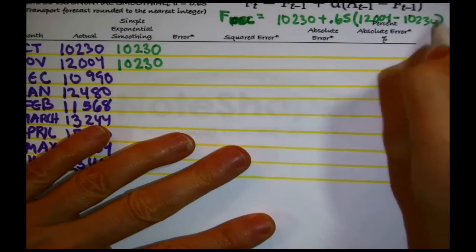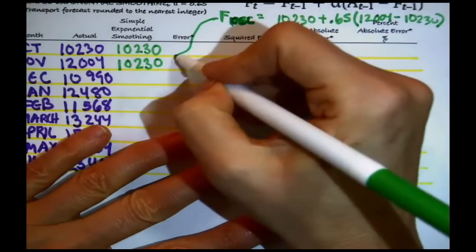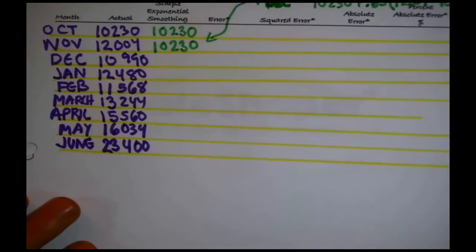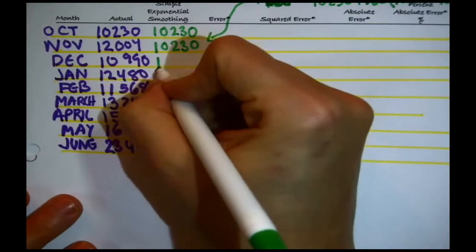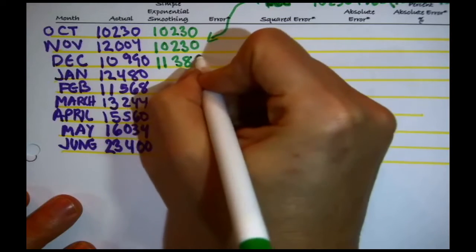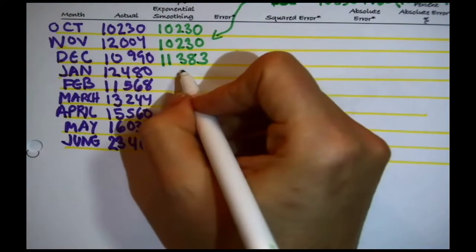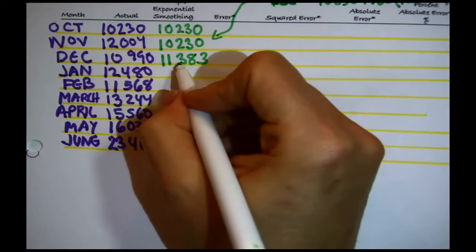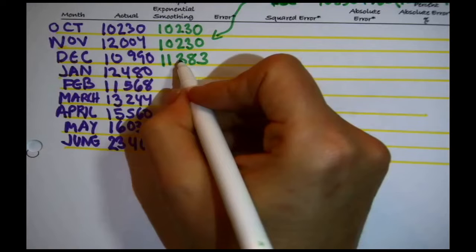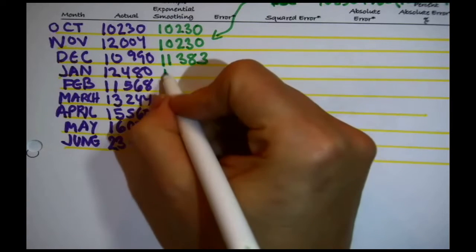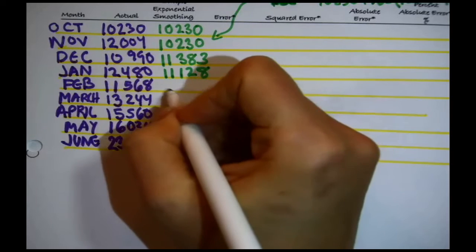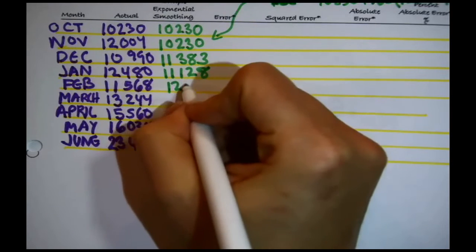Okay, so from there I got 11,383. That would have been our forecast for December, 11,383. Then in January, the forecast for December plus 0.65 times what actually happened in December minus the forecast for December, I get a forecast of 11,128 for January. And then a forecast of 12,007 for February.